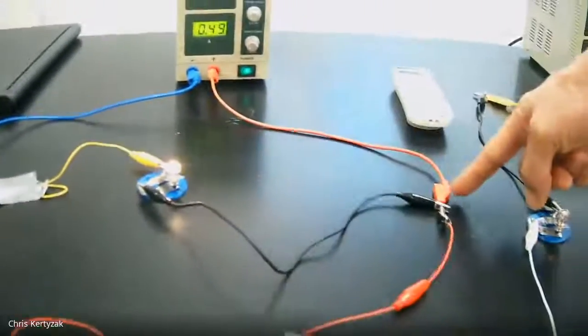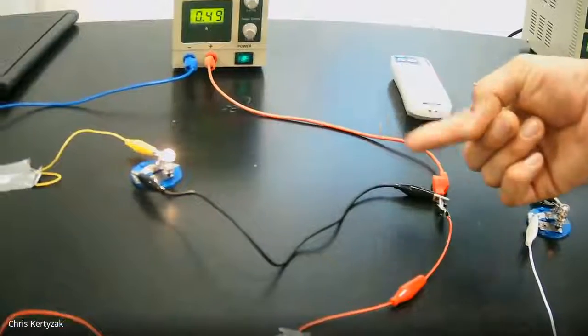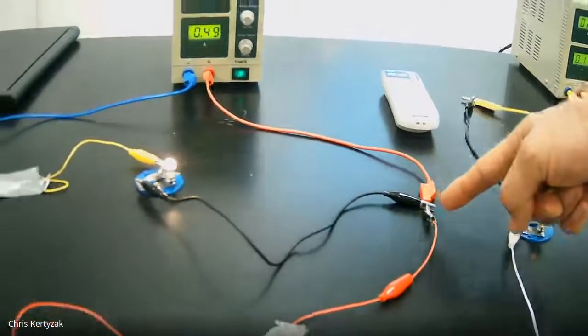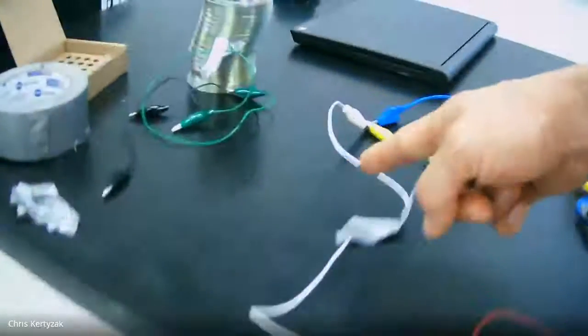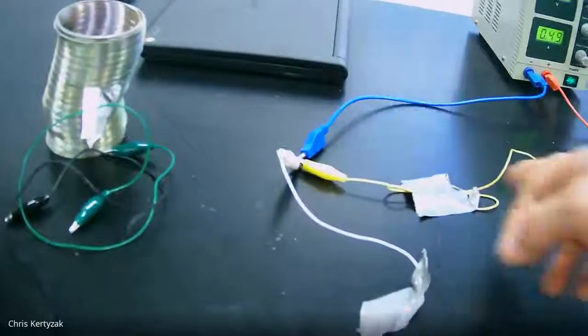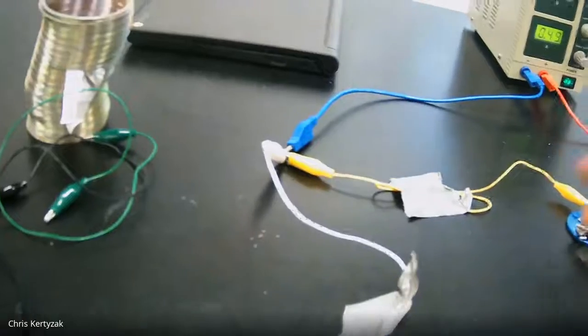Other electrons, when they reach this junction here, some will head down the black one. Others will just continue straight and take this other path. And then over here, those two flows recombine to form one flow.